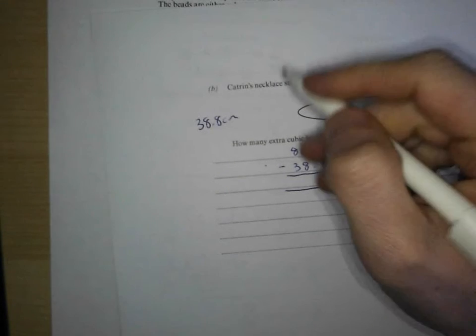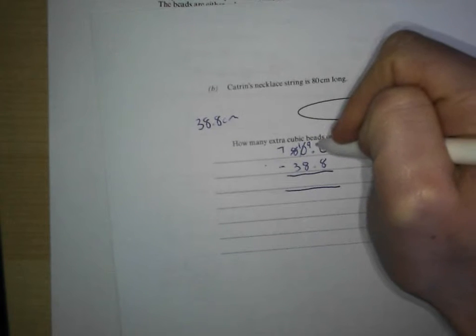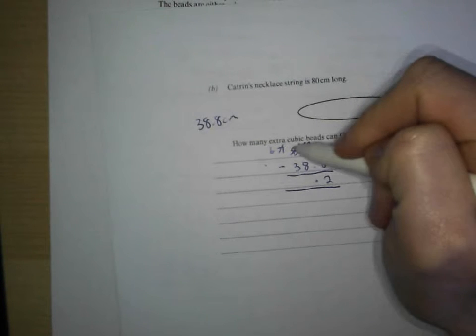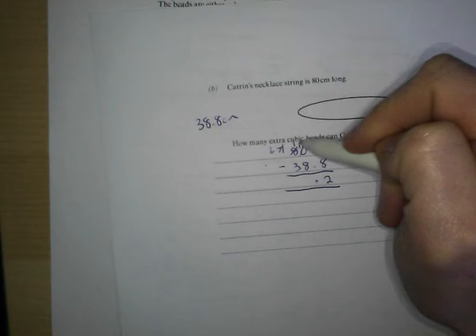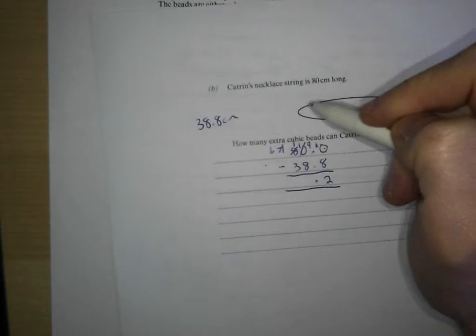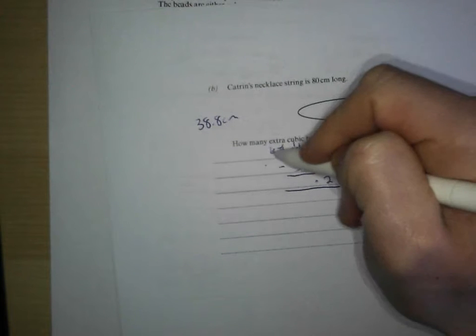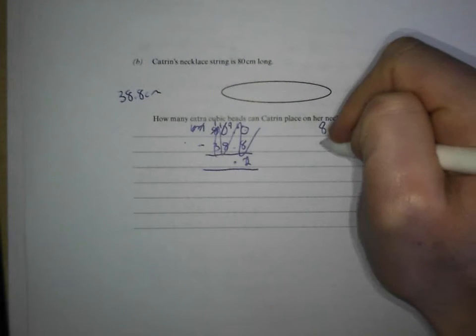0 take 8 isn't happening. Oh God, flip it hard this. 7 and make that a 10. Borrow off him, make him a 9 and make that a 10. 10 take 8 is 2. Put my decimal point there. Gonna have to borrow off him again, make him a 6, and he's gonna be an 11. 11 take. Oh no, sorry. Oh, I'm losing the plot here. That was a load of rubbish. Right, start that again. Let's take my time. 80.0 take 38.8. That was a deliberate mistake just to show you that you shouldn't rush.